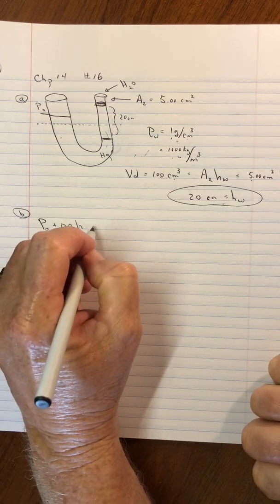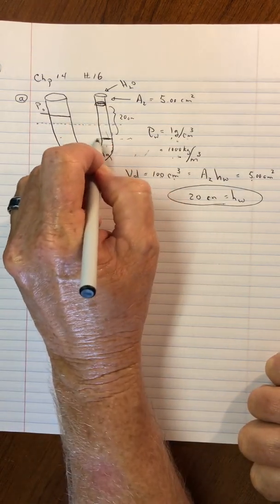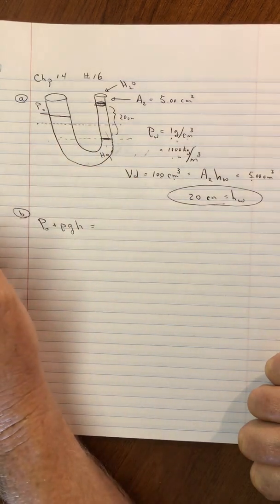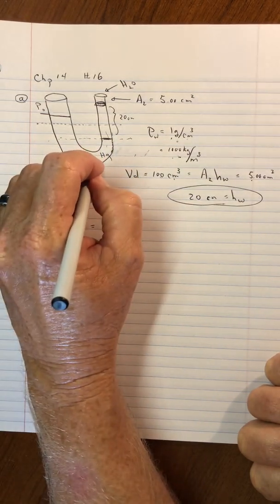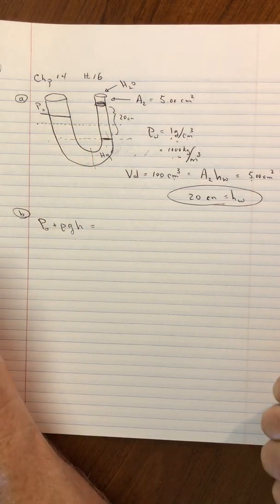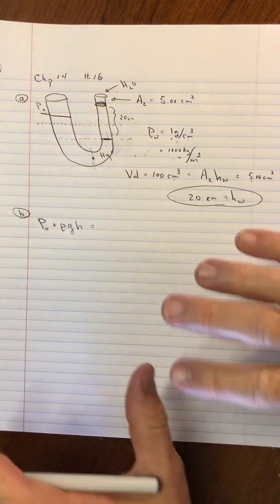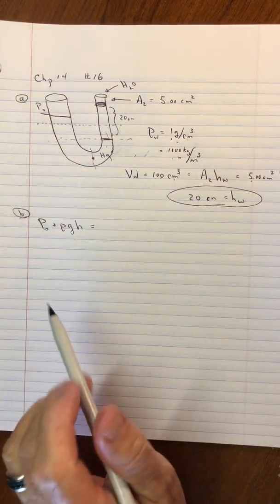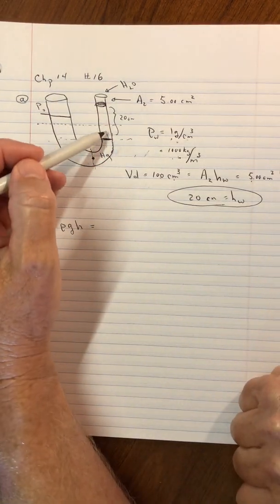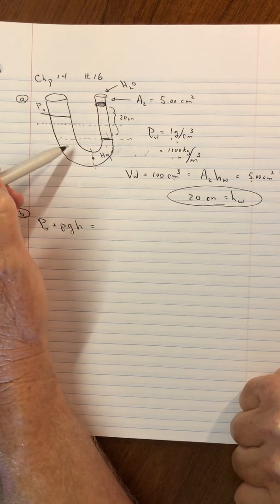And this is really the key to the problem. If you draw a horizontal line across here, and maybe even a vertical line down here at the bottom, when things stop moving, and that's the key, when things stop moving, so you pour some water in here, and that makes the mercury shift over to here.